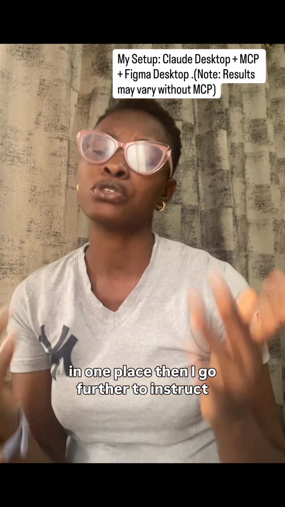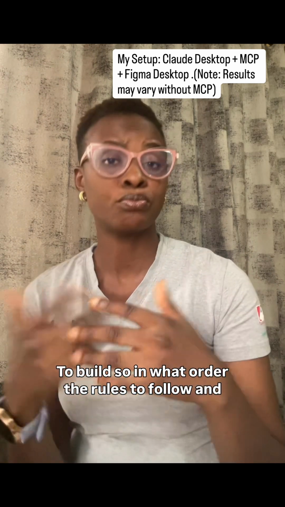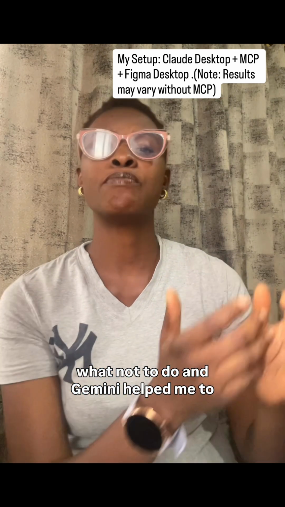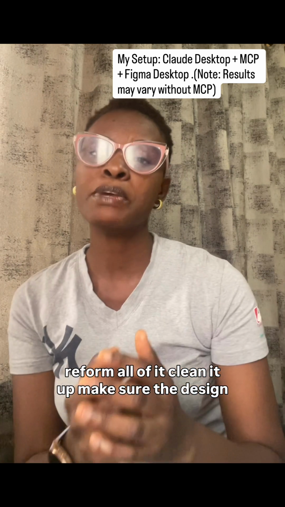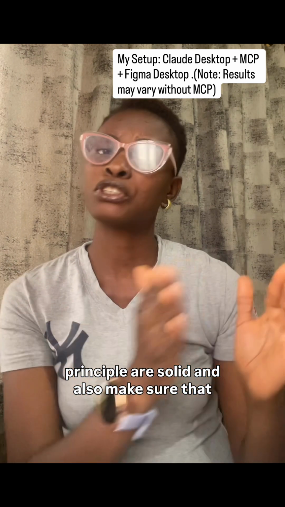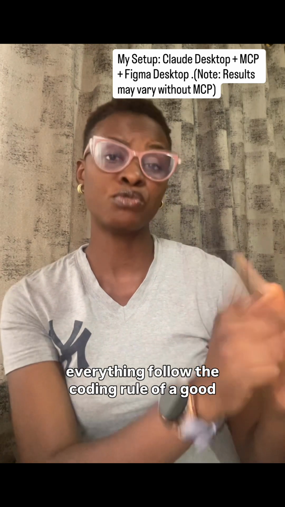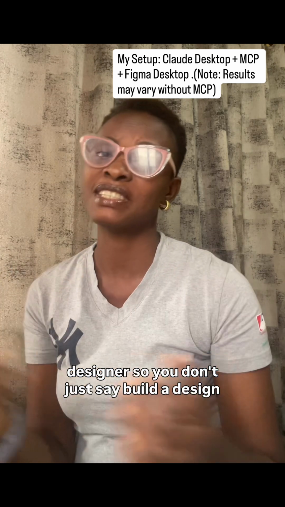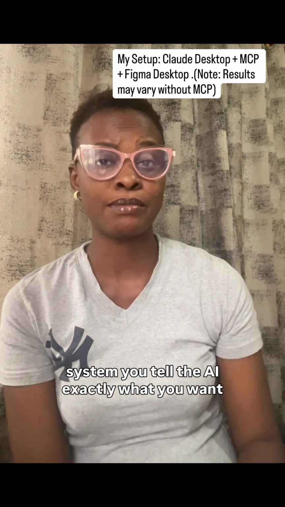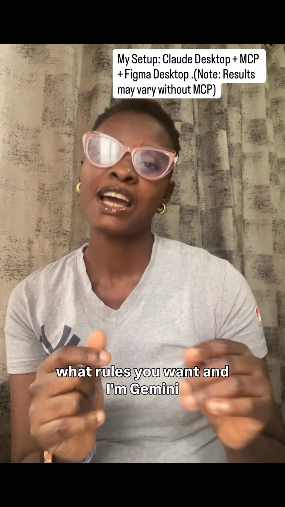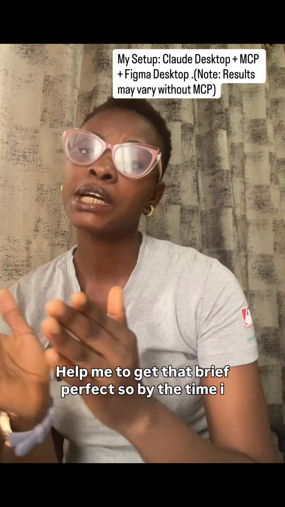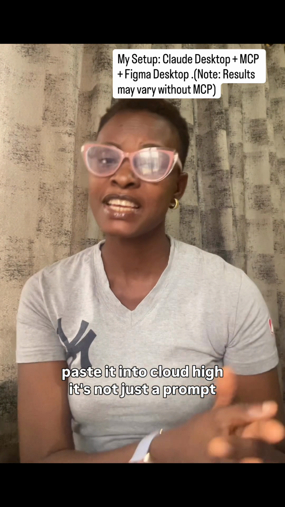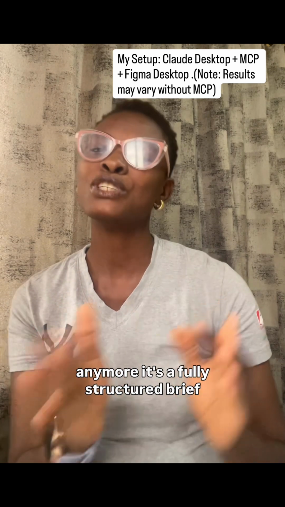Then I go further to instruct Gemini, the AI, exactly what I want to build, in what order, the rules to follow and what not to do. Gemini helps me reform all of it, clean it up, make sure the design principles are solid, and also make sure that everything follows the golden rules of a good design system. I basically treat it like briefing a junior designer. You don't just say build a design system. You tell the AI exactly what you want and what rules you want, and Gemini helps me get that brief perfect. So by the time I paste it into Claude AI, it's not just a prompt anymore. It's a fully structured brief.